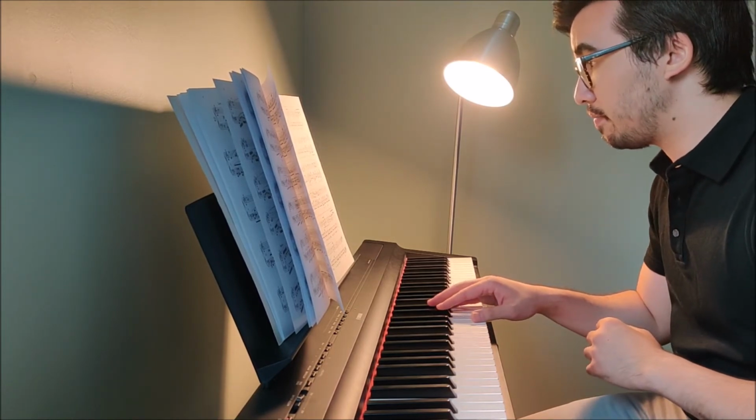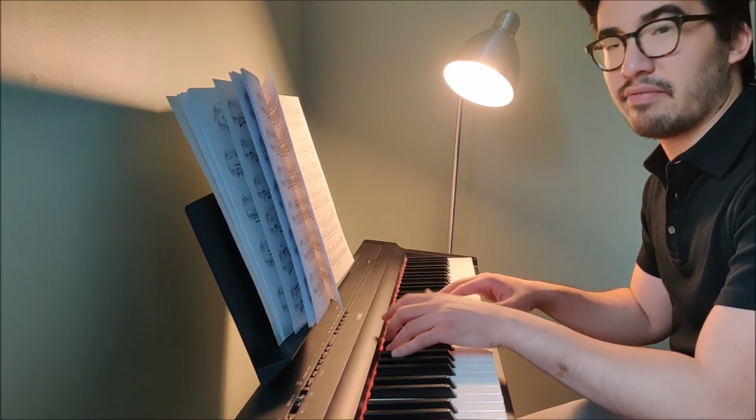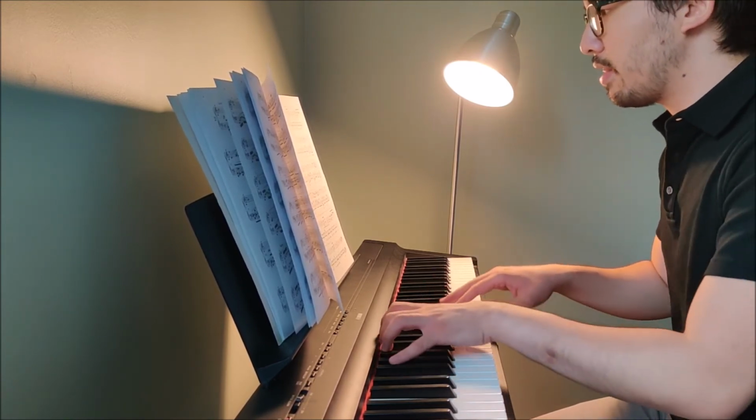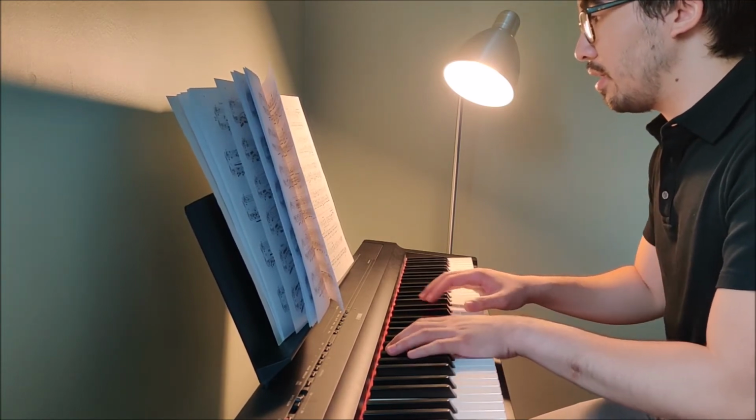So sorry for the wrong notes, by the way. I'm just playing this piece on the spot, and I've never actually seriously studied it. Although I've had the opportunity to teach it to a few people, and it's always cool to work on.